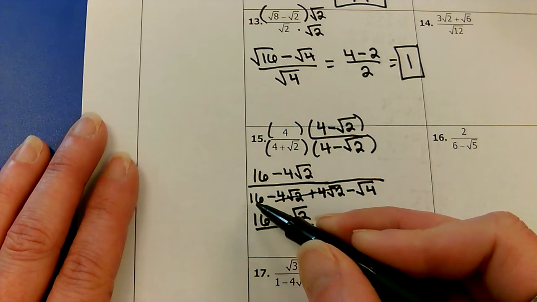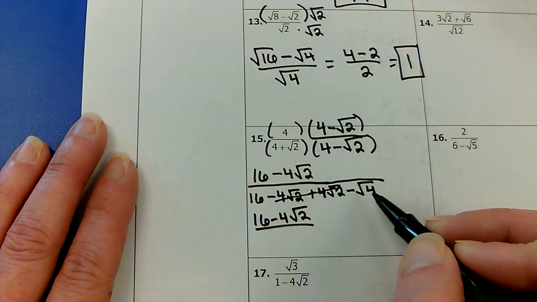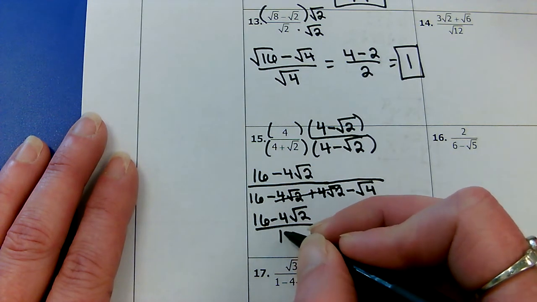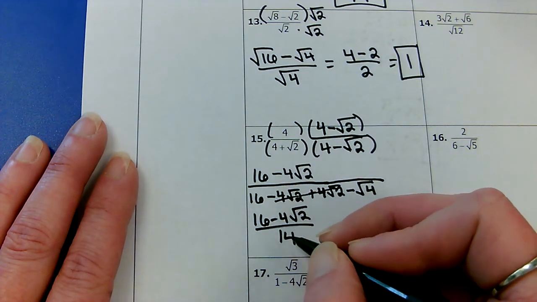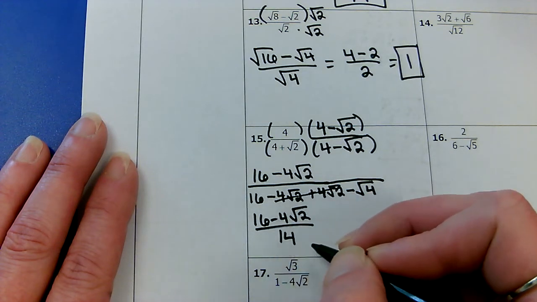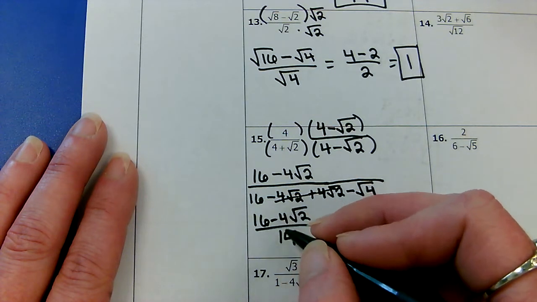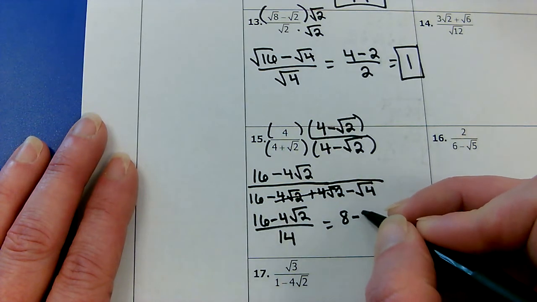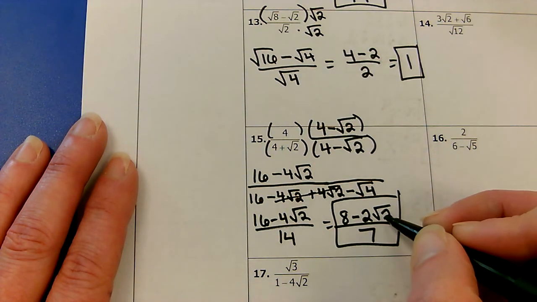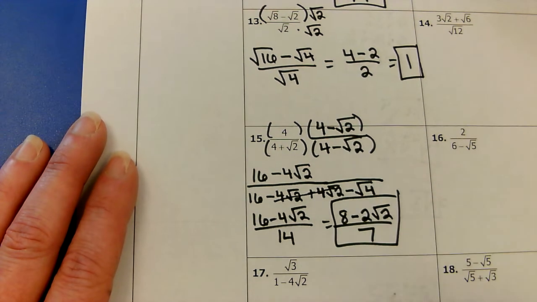So in the denominator, I have 16. Those two cancel out. And the square root of 4 is 2. So 16 minus 2 is 14. Yes. Now notice that all of these are even. I can divide both the numerator and the denominator by 2, but I have to divide all the coefficients. So this would be 8 minus 2 square root of 2 over 7. And don't divide the 2 on the inside because it's inside the radical, and these are all coefficients. They're on the outside.